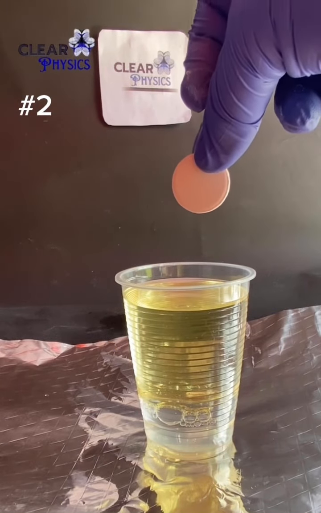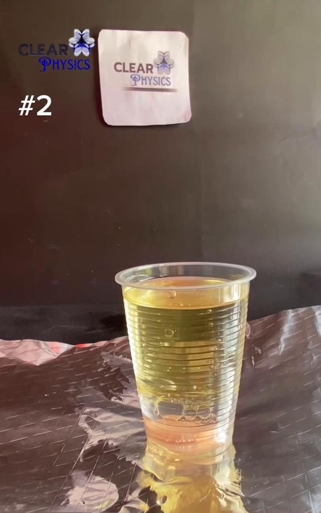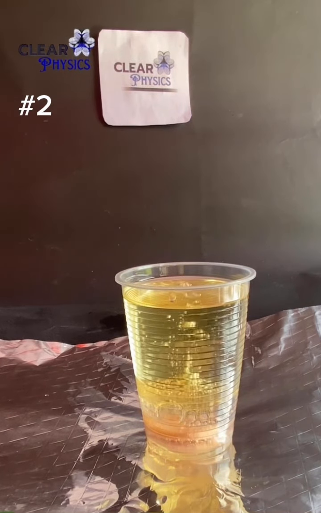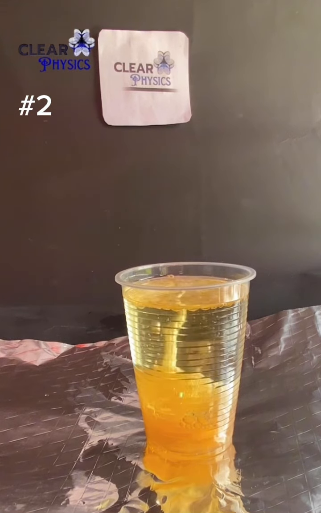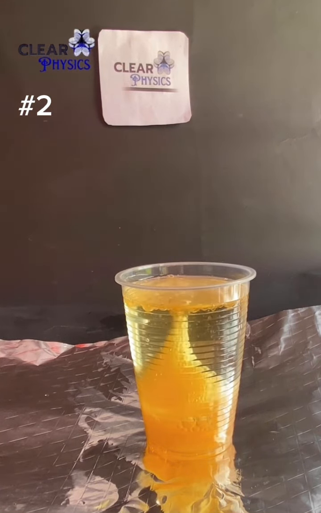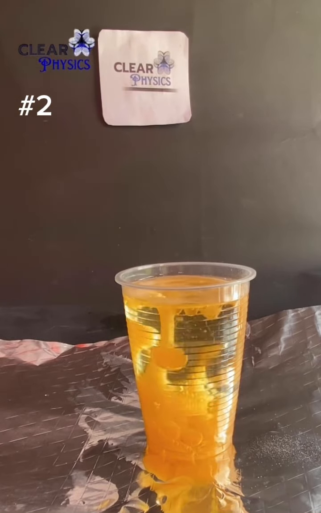Now, add a vitamin C tablet and just watch what happens. Awesome, right? This is so cool. The vitamin C tablet reacts with the water to produce carbon dioxide gas, creating bubbles.